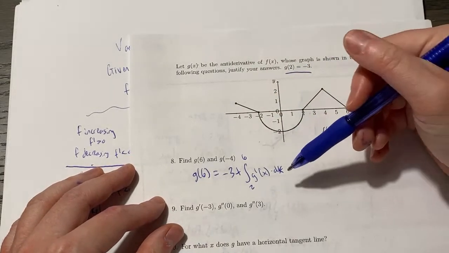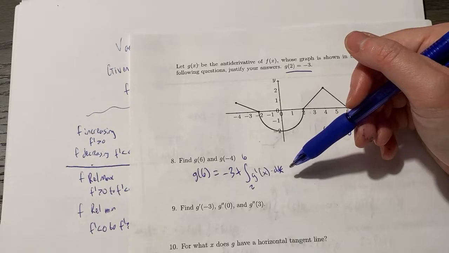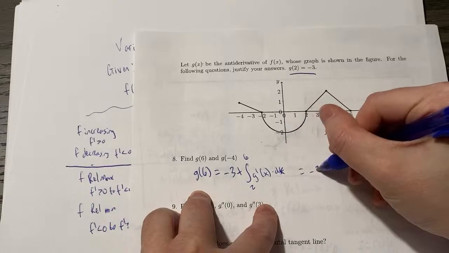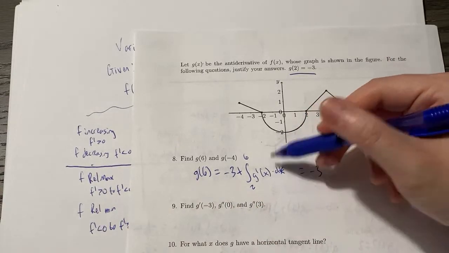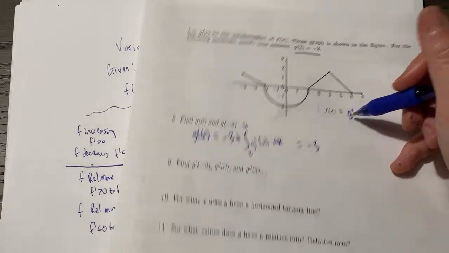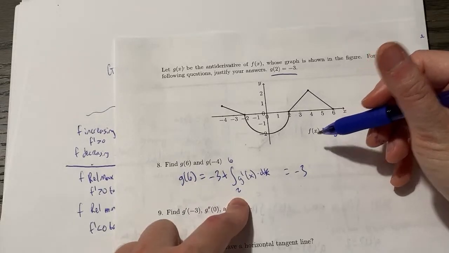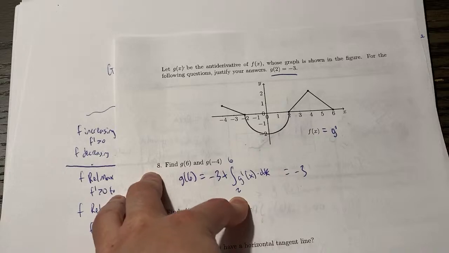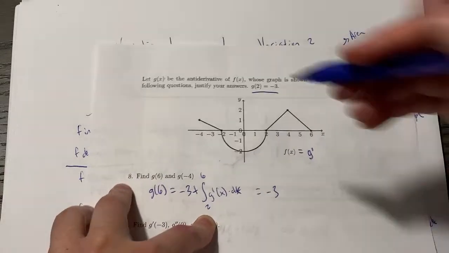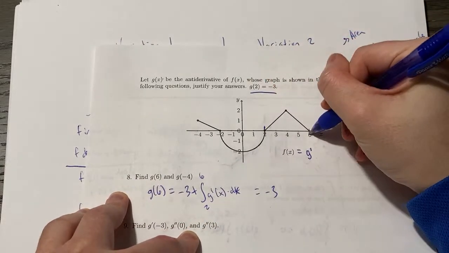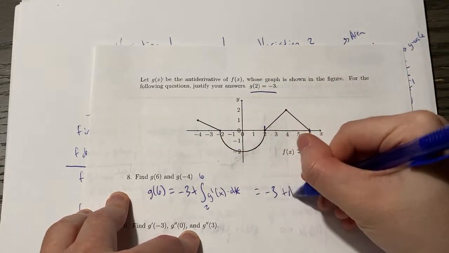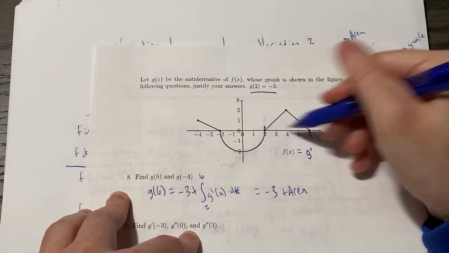And now that I've constructed FTC, I do what I did on the front page. So it's going to be -3, and I'm going to have to evaluate this integral. But because this graph is G prime equals F, that means I'm going to do area for this graph. This looks like it's a little bit trickier of an area, so let's be careful. So this first one actually isn't bad. It's just this triangle right here. Keep in mind, I still have the -3 in the front, so it'll be -3 plus area. So it's the area from 2 to 6.